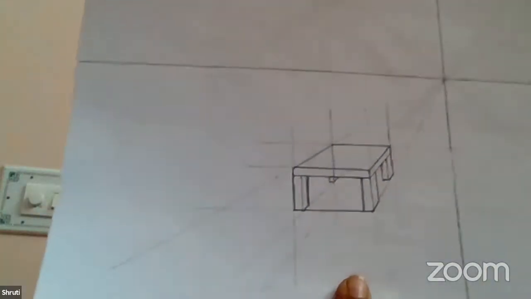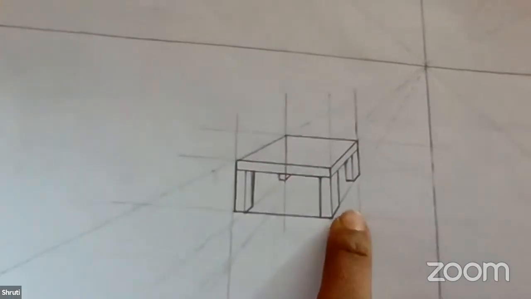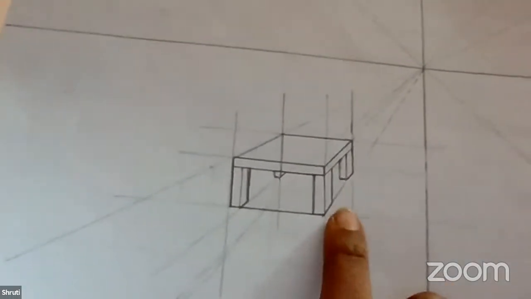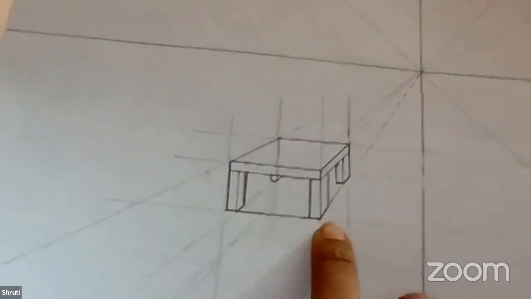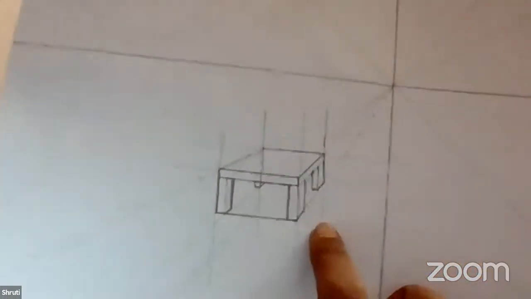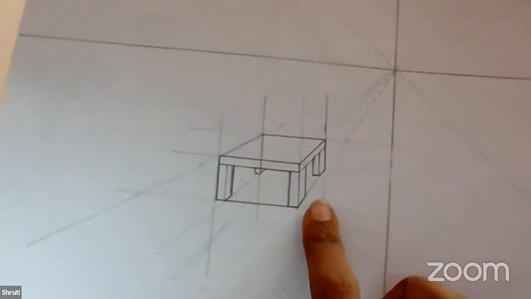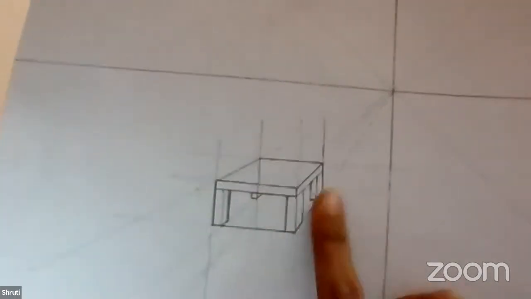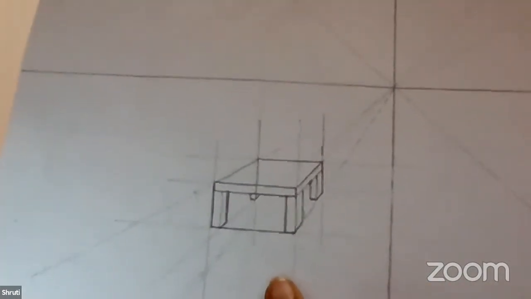Okay, so I'll just quickly show you mine. I just wanted to clear out these lines to you. When you're making even these tiny lines, diagonals, even those will come from your vanishing point. So this is how you make all objects in one point perspective.